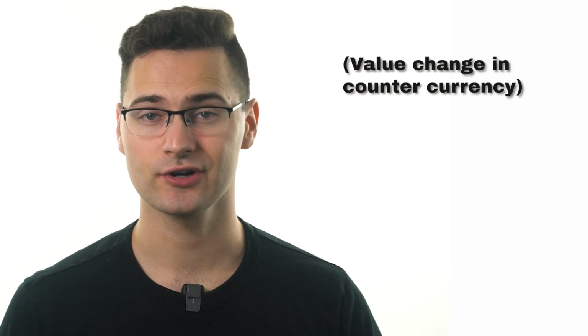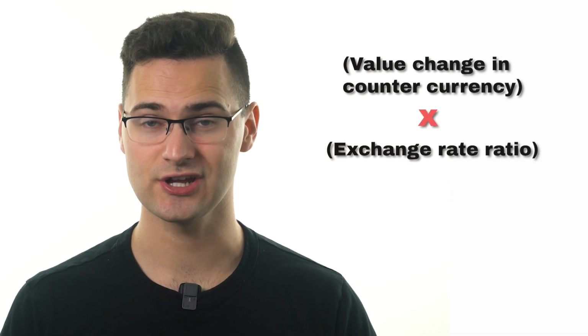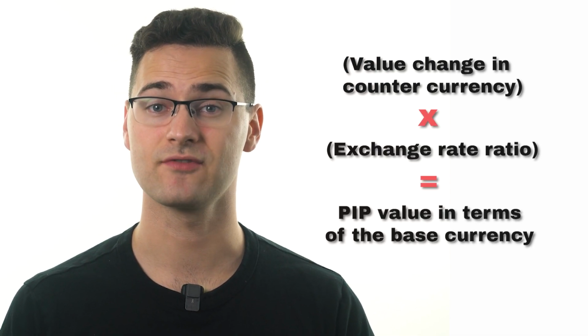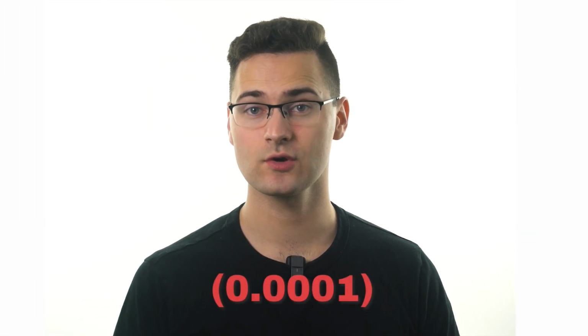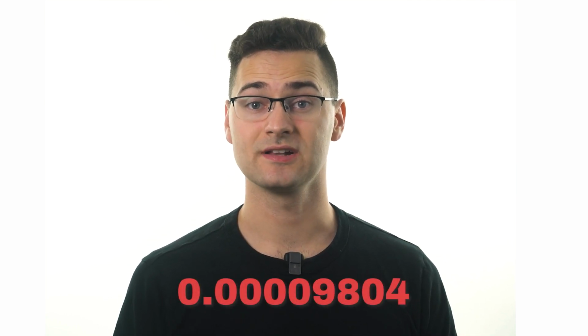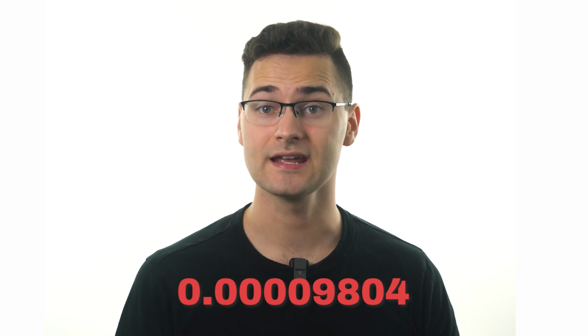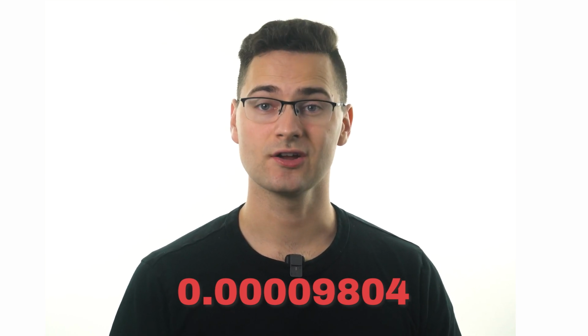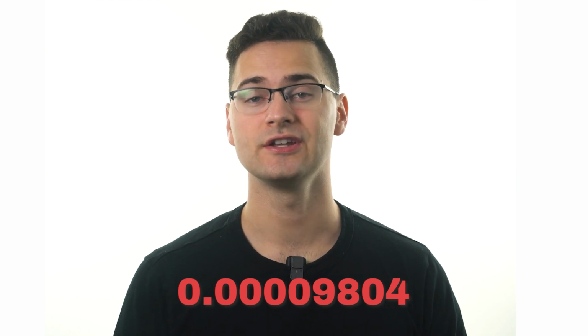To figure out what this means in terms of US dollars, we use a simple calculation. Value change in counter currency times exchange rate ratio equals pip value in terms of the base currency. So in this case, we take the value change of 0.0001 Canadian dollars and multiply it by the exchange rate of 1.0200. The resulting value of approximately 0.00009804 is the worth of this single pip in US dollar terms for 1 unit traded.